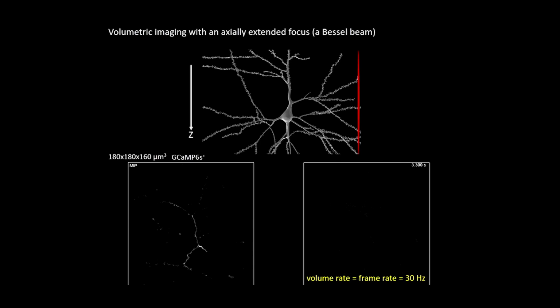But the advantage here is that the imaging frame rate, in this particular case 30 frames per second, now becomes your volume rate. So here you are looking at a volume of brain inside the awake behaving mouse. And you can see the neurons become brighter and dimmer, reflecting the activity of this particular neuron.